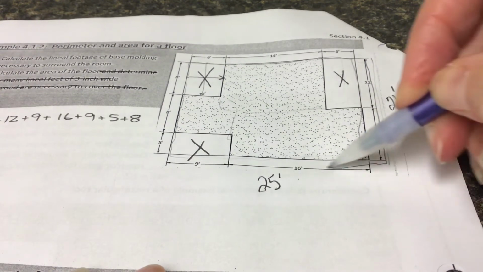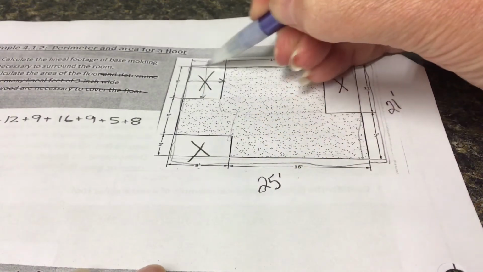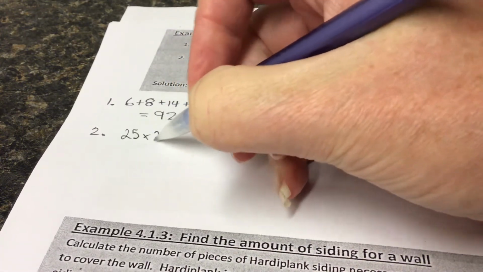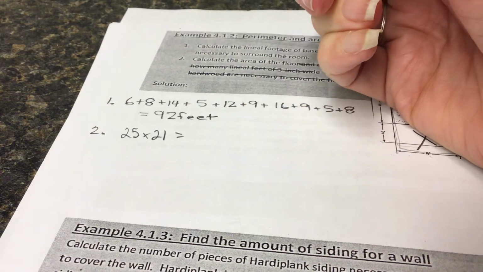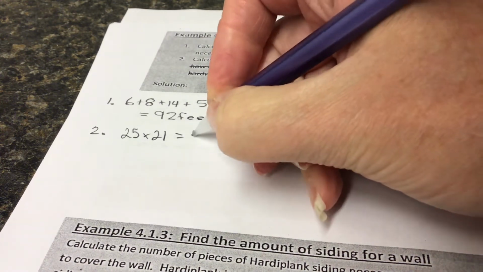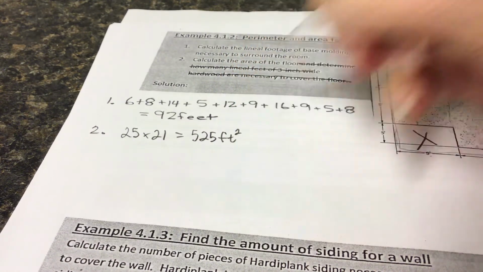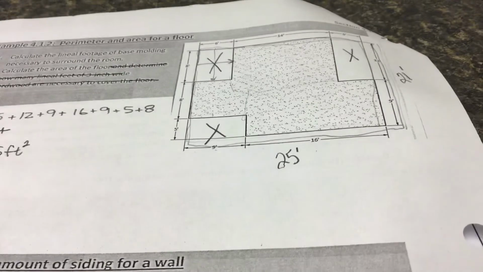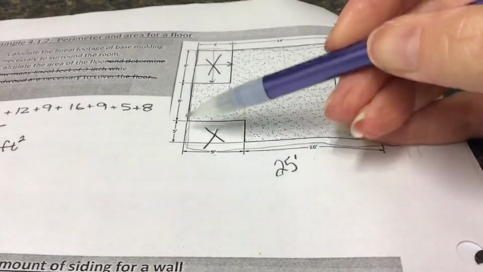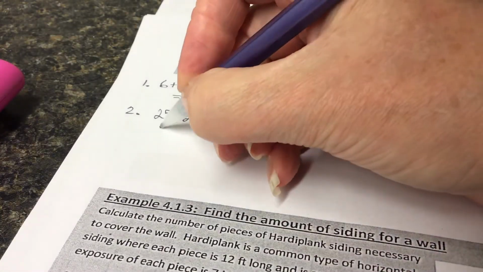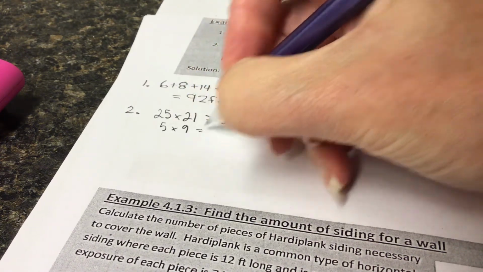So if we had a giant rectangle that was 25 by 21, the area would be 25 times 21. The area would be 525 feet squared. But we have these little pesky corner pieces that we're going to remove. So this piece is a 5 by 9. So 5 times 9 is 45.